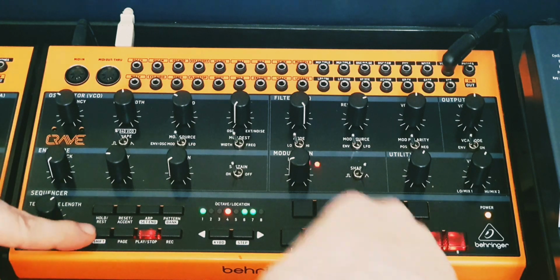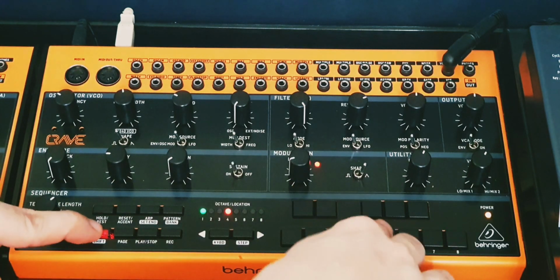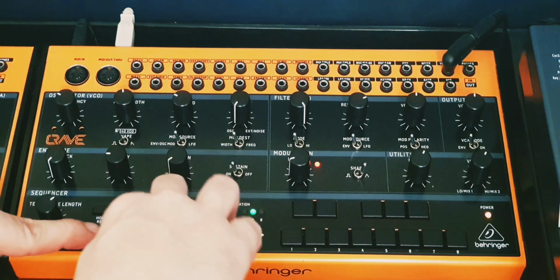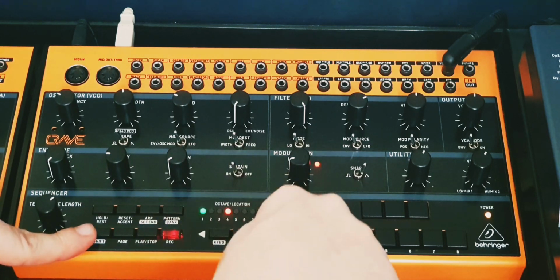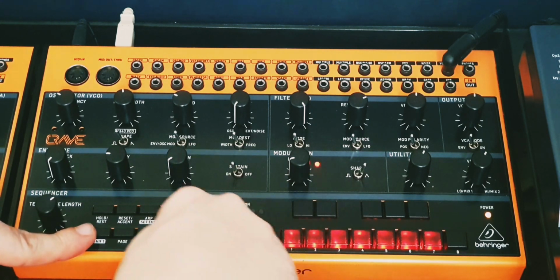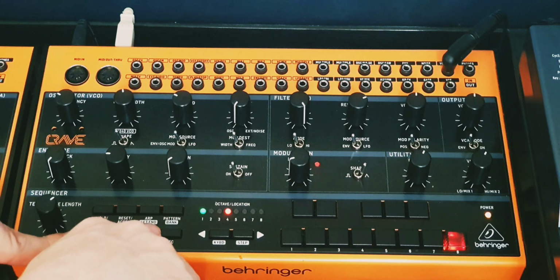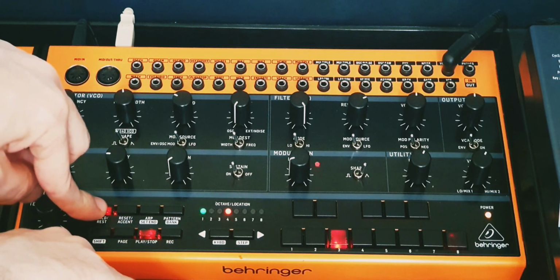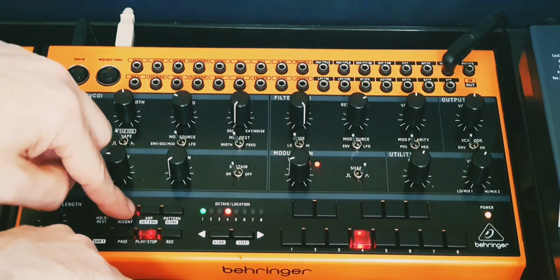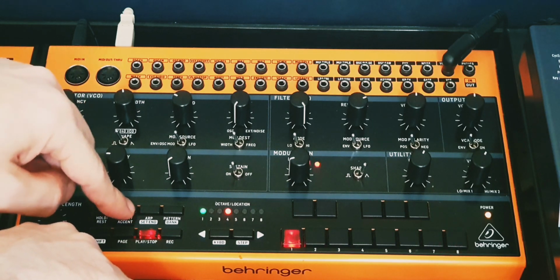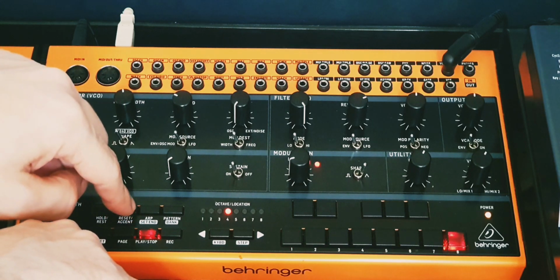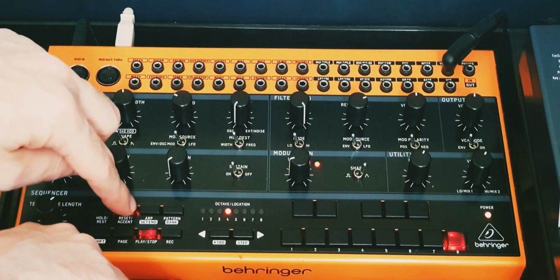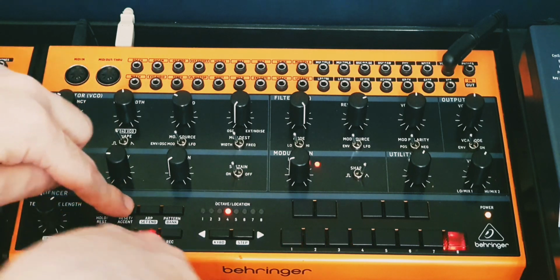Okay, so another thing you can do is we'll clear this sequence again. You've got hold, reset. You can see it resetting every time I press reset.